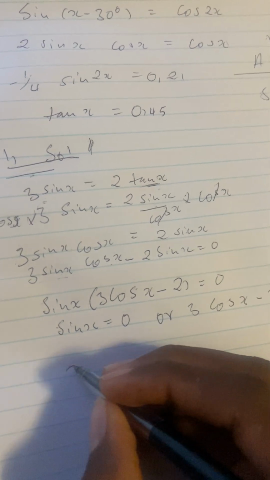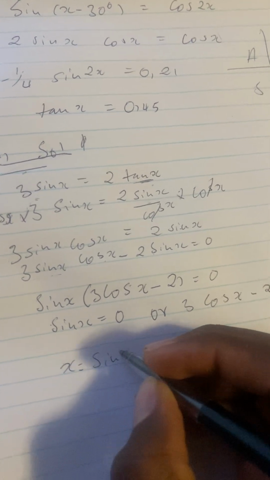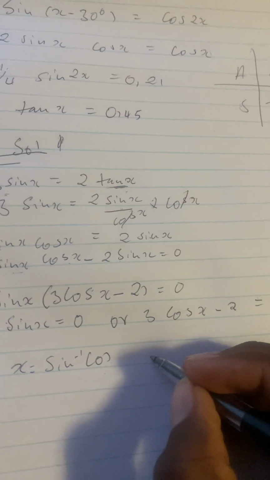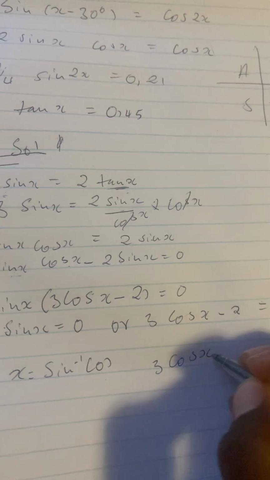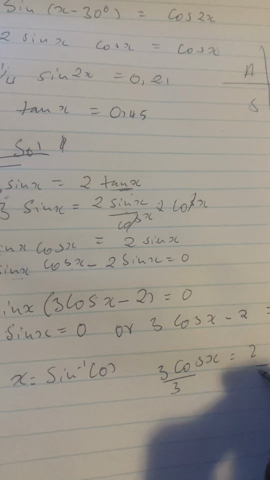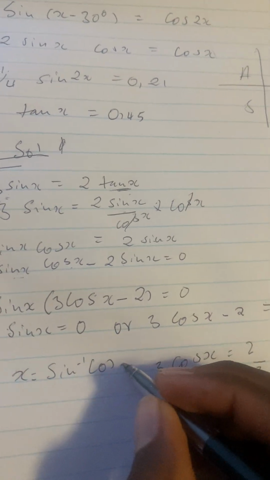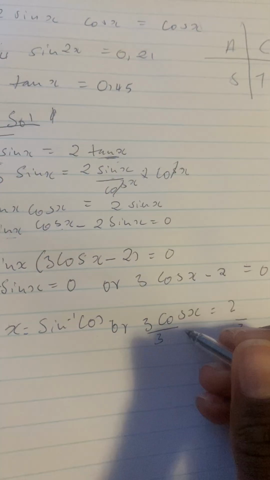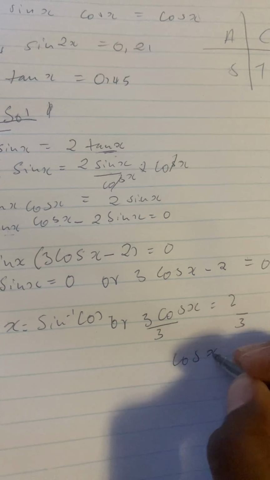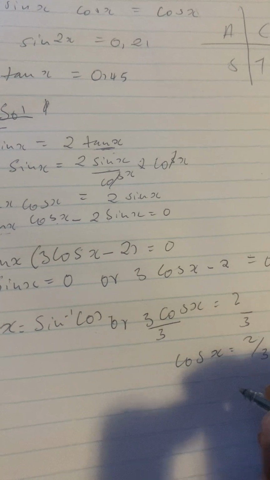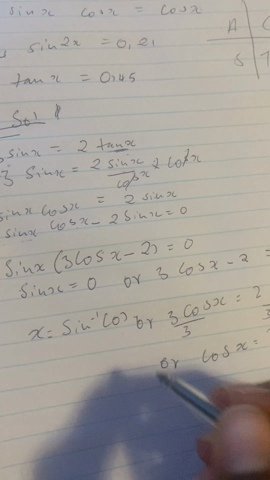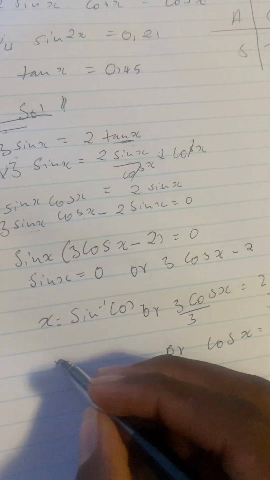So we have x equals arcsin, then on this side 3 cos x equals 2. We divide both sides by 3, so cos x equals 2 over 3. You can leave it like this. We know our x here is 0.